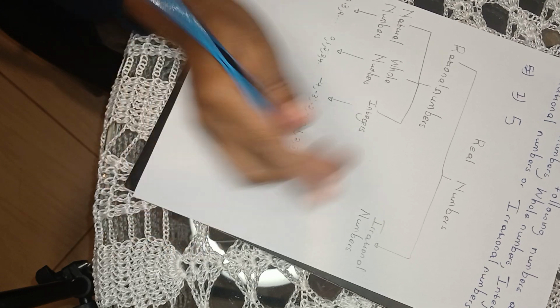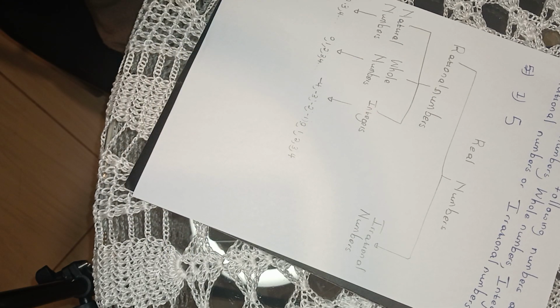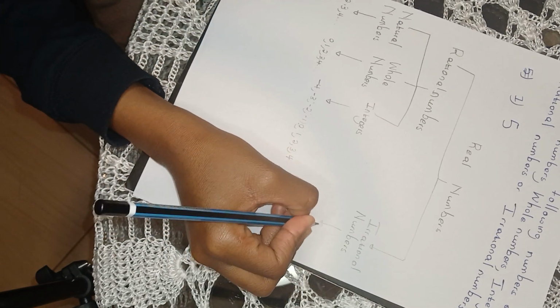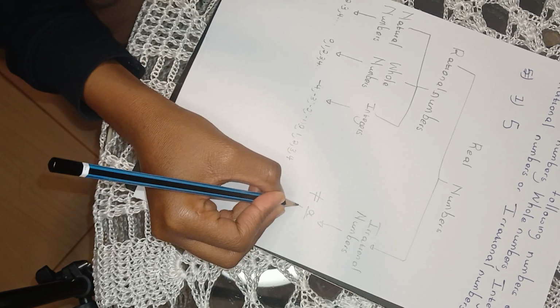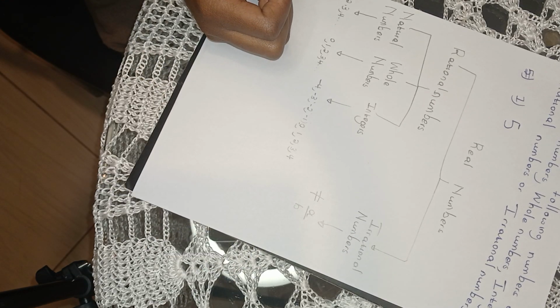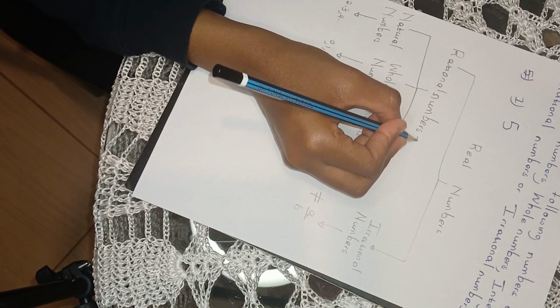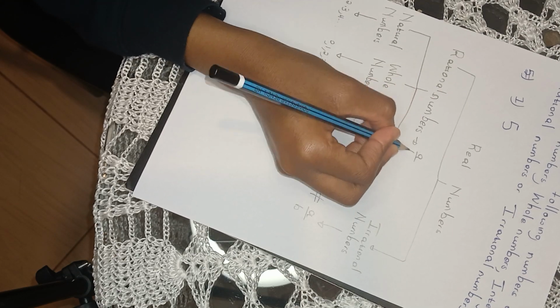Irrational numbers cannot be expressed in terms of a and b, and rational numbers can be expressed in terms of a and b.